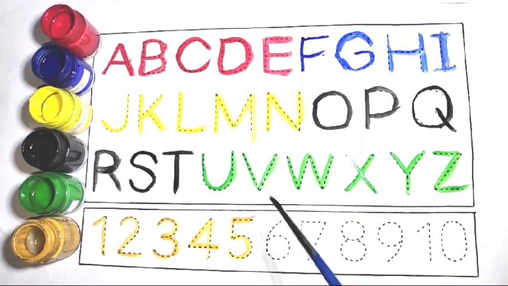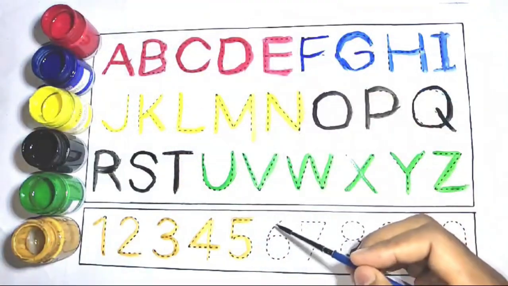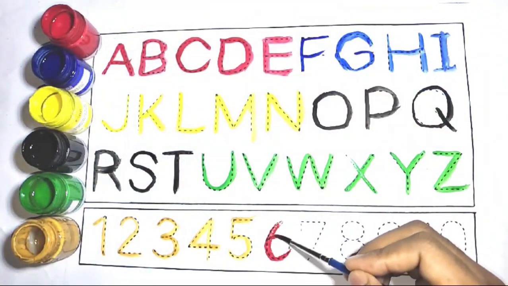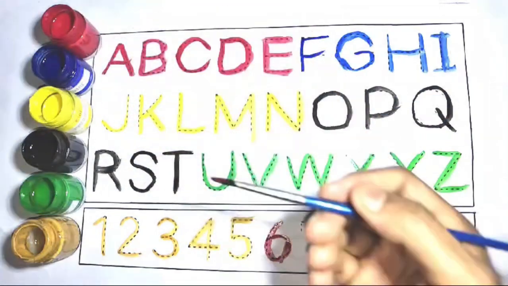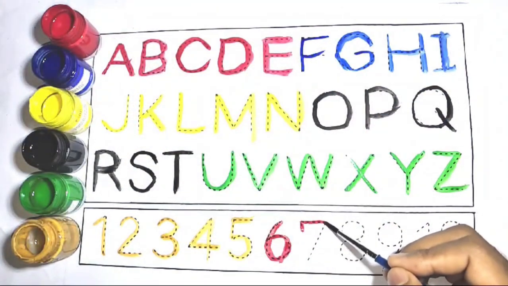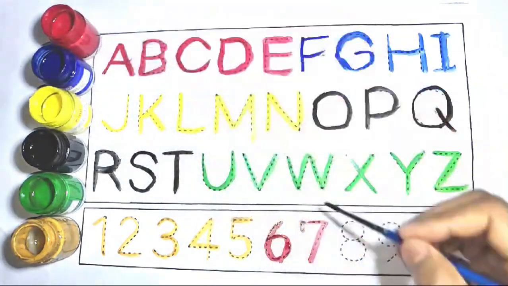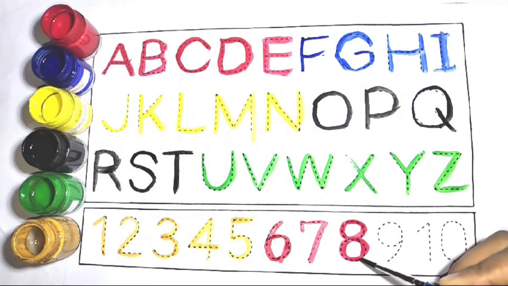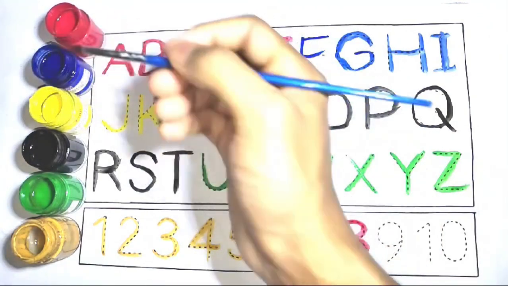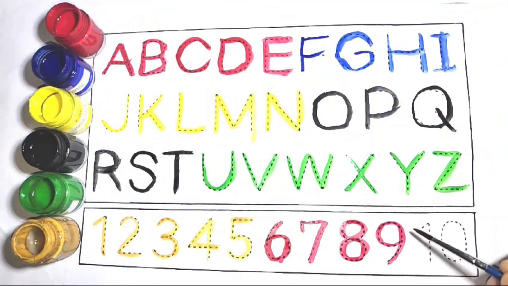Kids, now we use again red color. The number of 6. The next one is 7. And now we draw the number of 8. The next one is 9. Now we draw 10.